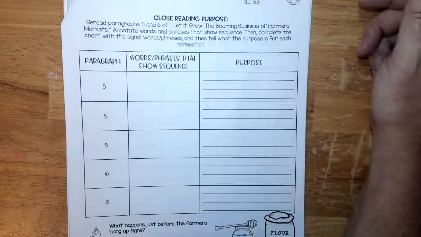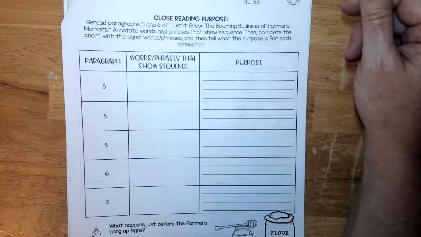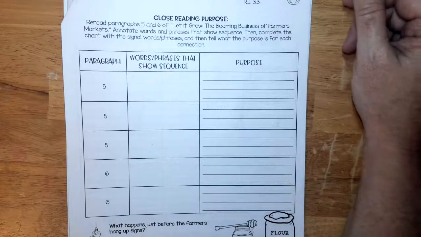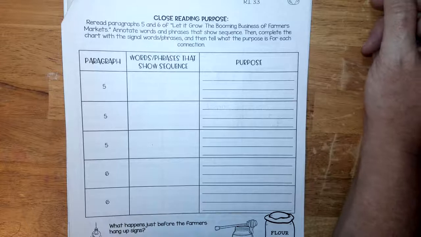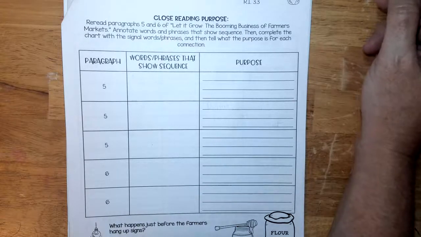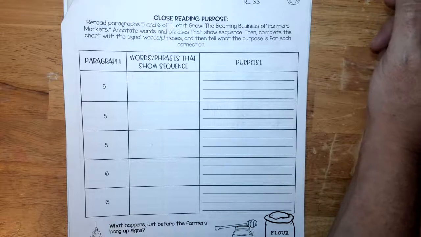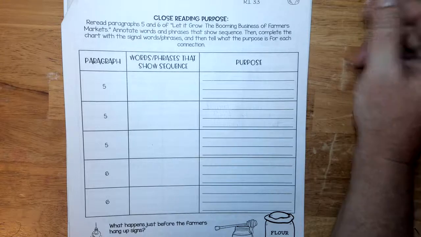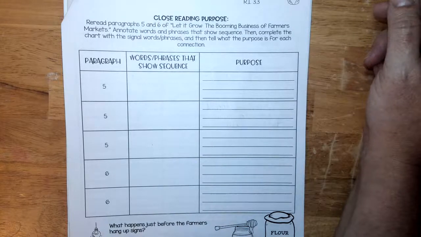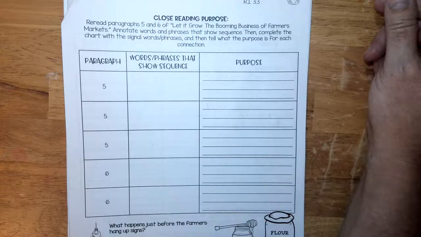So today I am very fortunate in teaching you about text connections. And there's lots of different ways that texts connect with us. It could be text to self, text to text, text to others. So we're going to figure out what type of purpose this text is telling us about.